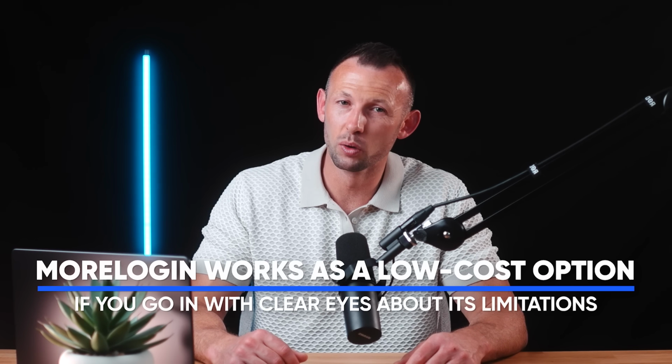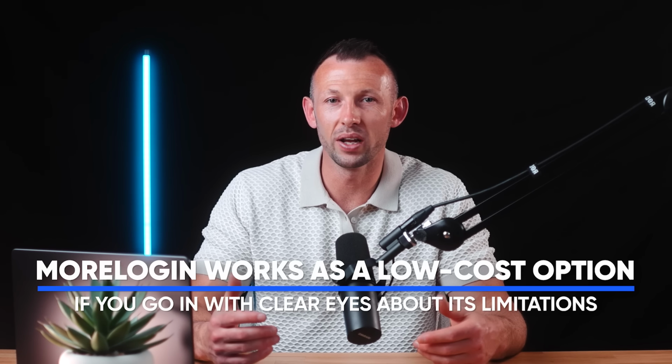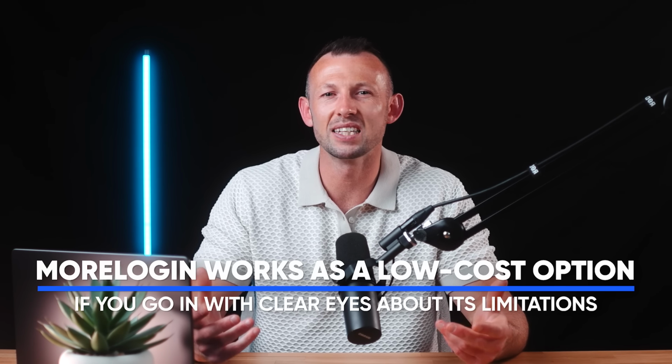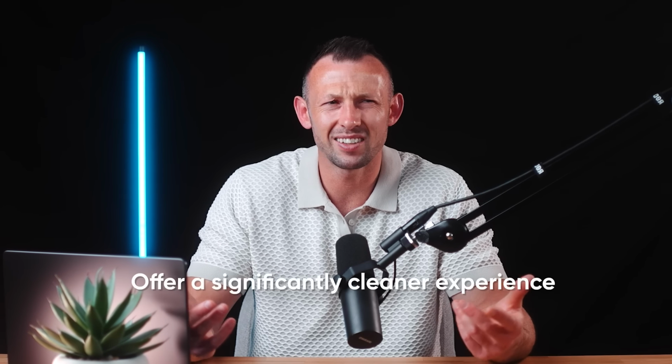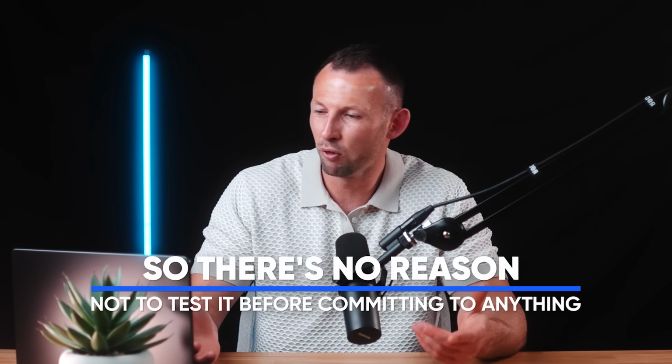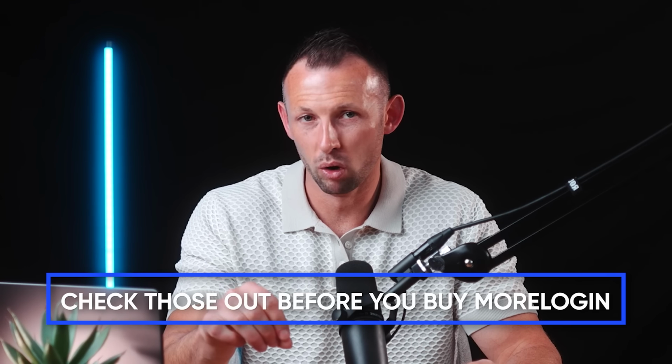Morelogin works as a low-cost option if you go in with clear eyes about its limitations. But it's hard to make a strong case for it when GoLogin and Multilogin are priced virtually the same, include proxy bandwidth, offer a significantly cleaner experience, and don't come with the same trust concerns. GoLogin also has a proper free trial, so there's no reason not to test it before committing to anything. So check those out before you buy Morelogin.